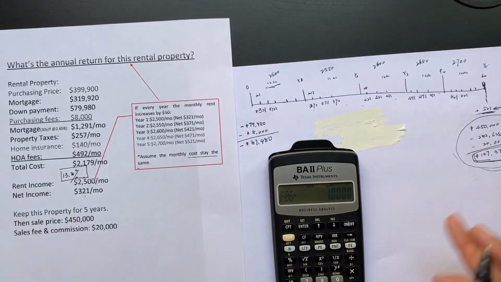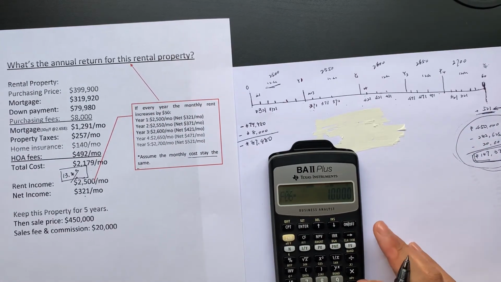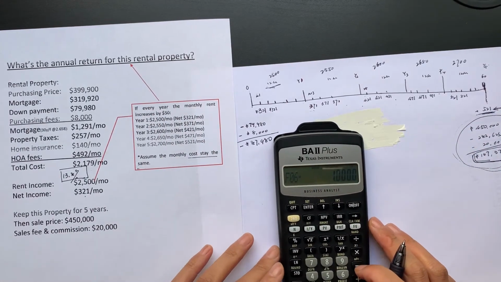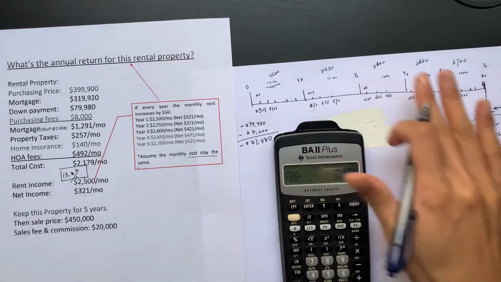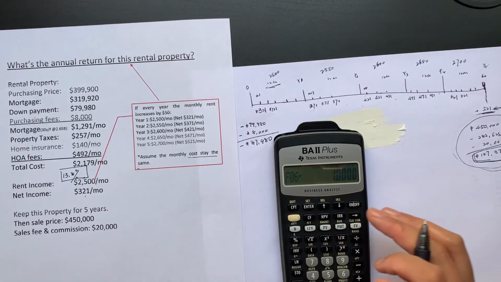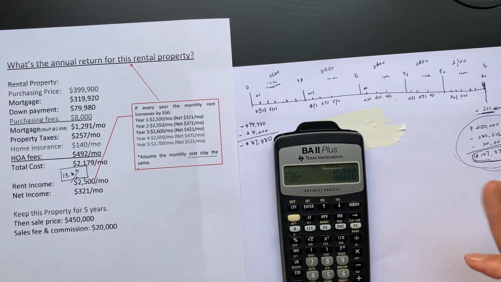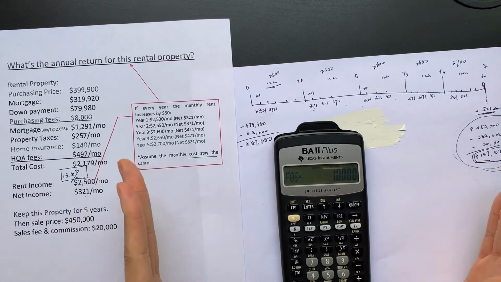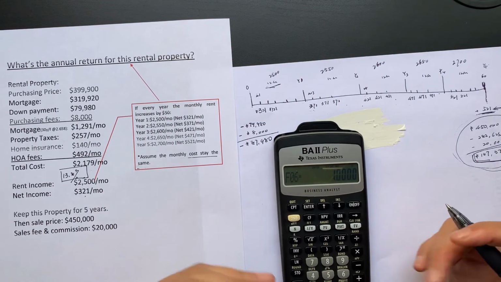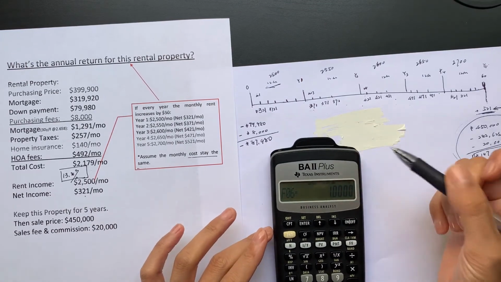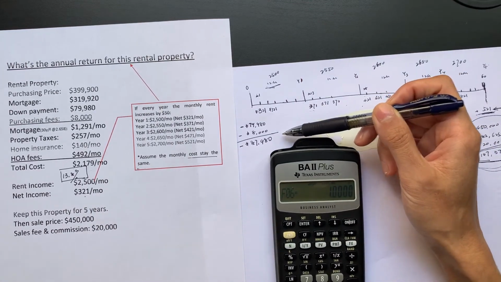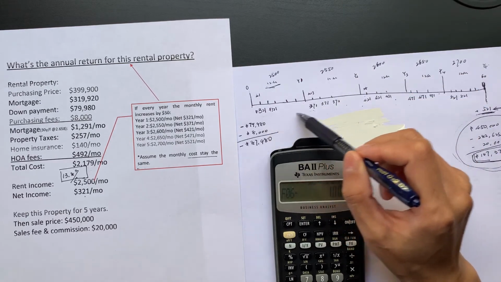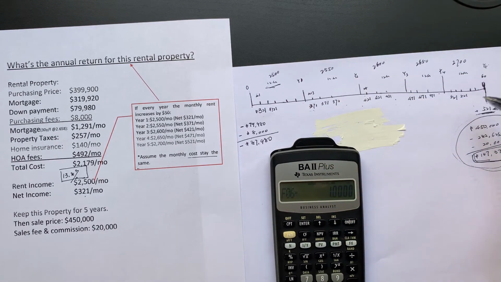So this is all the cash flow inside. Then what do we want to find? We want to find the rate. Say my initial investment is this, then I receive all this cash flow, and I receive these net proceeds. So what is my return?